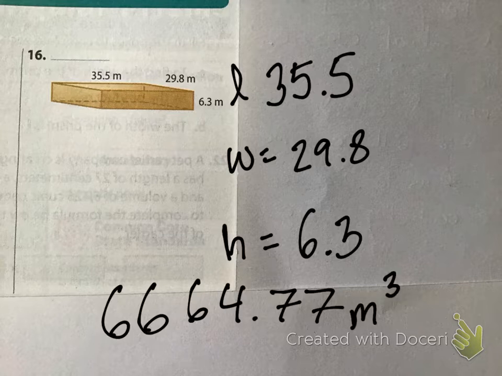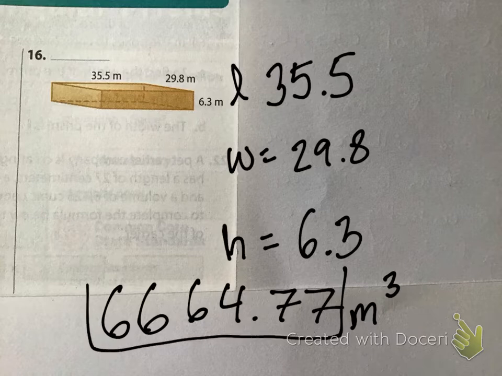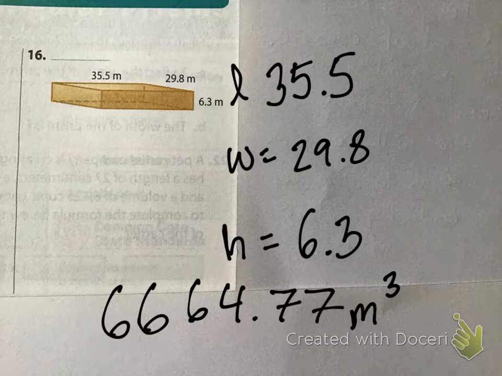Now, on your math test, since it's online, I can't have us enter meters cubed. So just as a good side note, instead of writing that down, you're not going to write any of the units. So on your math test, you would just write the numerical value. You would not write the units because I can't make it so that you can write the units.